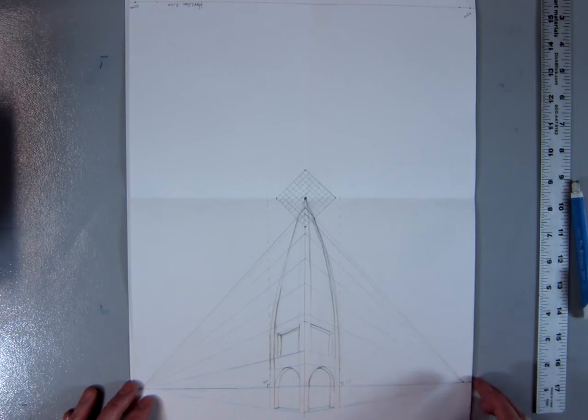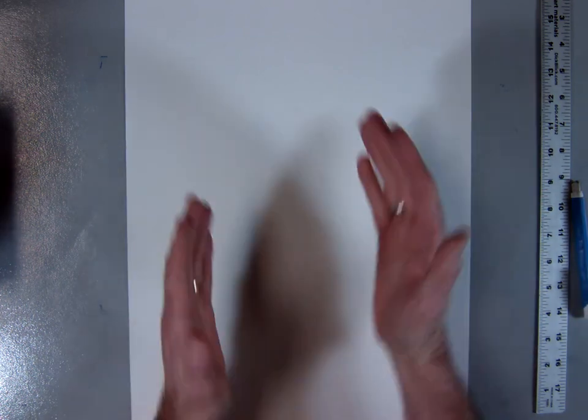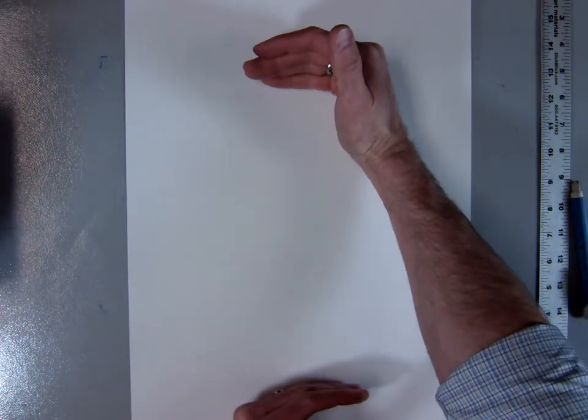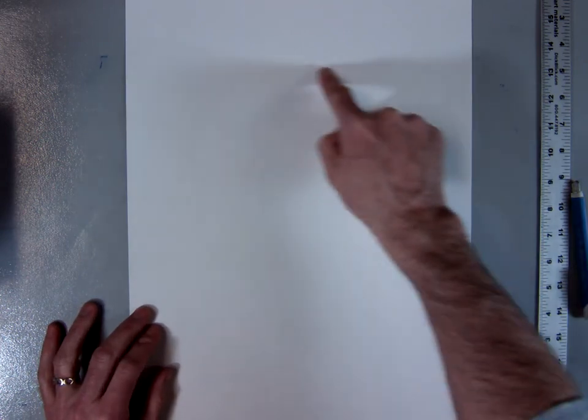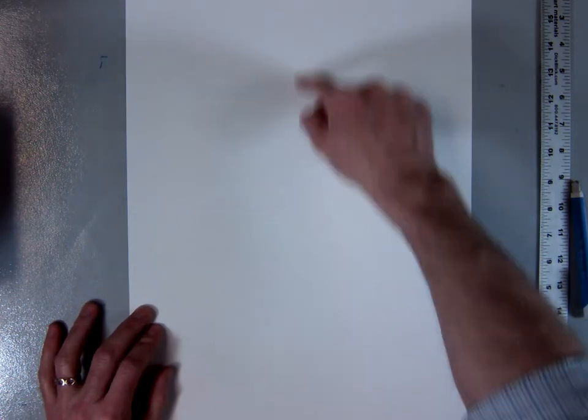Okay, so getting started, you're going to need a long piece of paper, or if you're not going to use a long piece of paper, you can draw a smaller rectangle in the regular size piece of paper, because you're going to need a long composition from top to bottom.